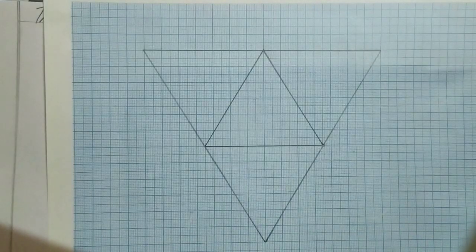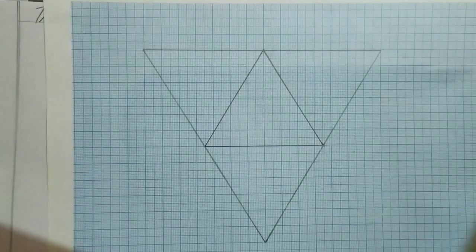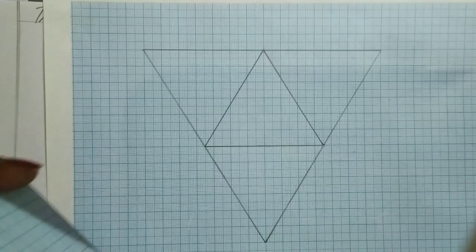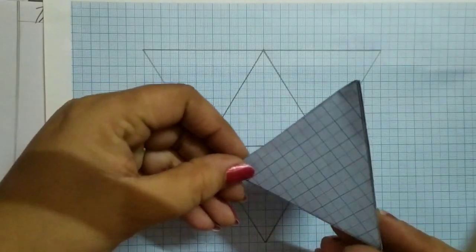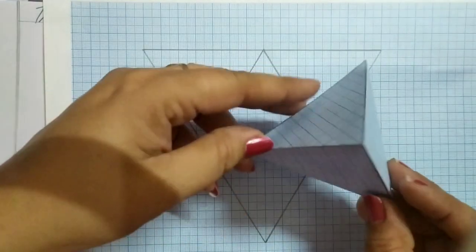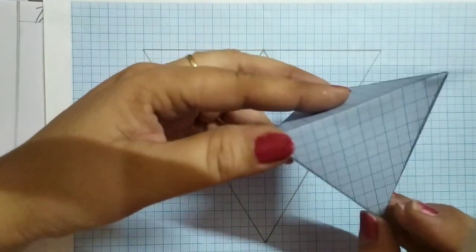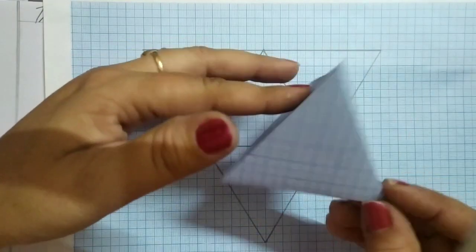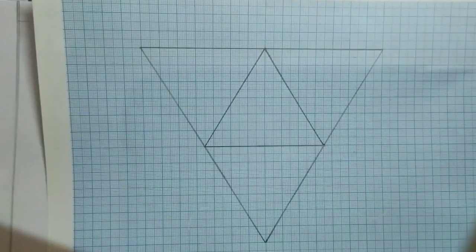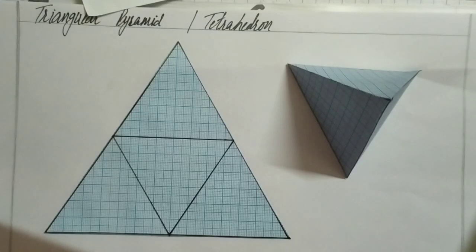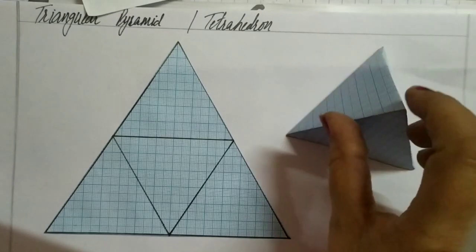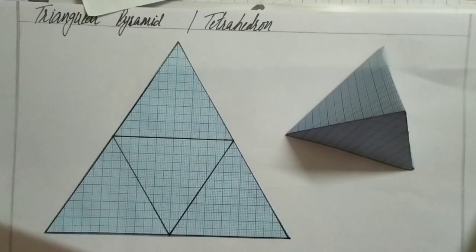So here, this is the net of a triangular pyramid, and after folding the paper you will get this shape whose each face will be a triangle. As you can see over here, each face is a triangle. So this is the net and the 3D shape of this tetrahedron.